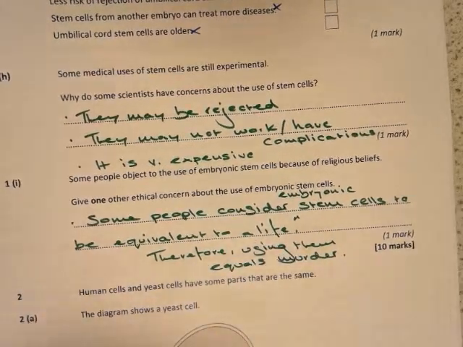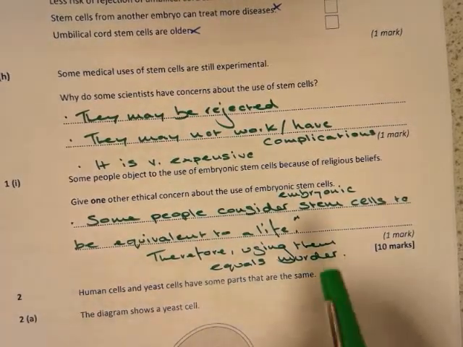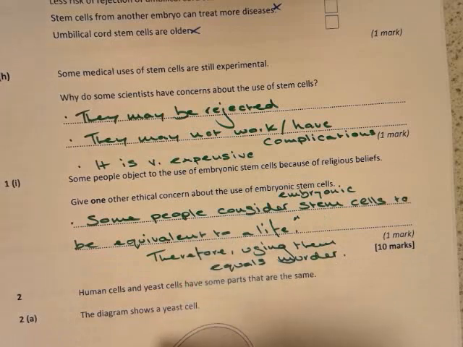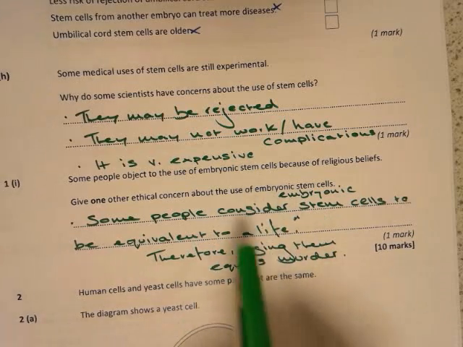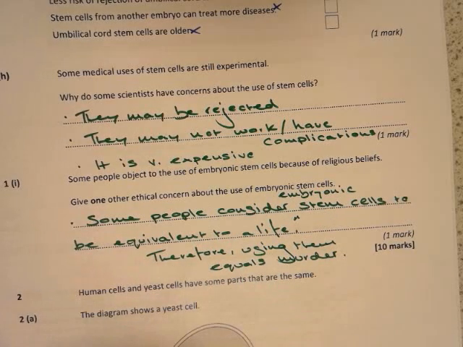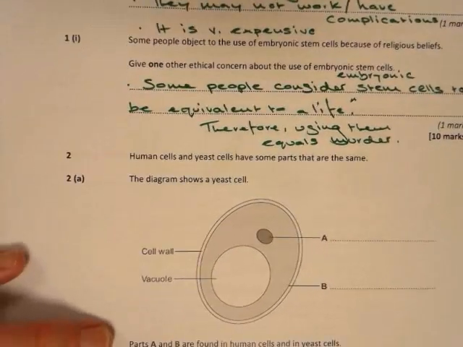A lot of religious people believe that you shouldn't interfere with conception, and you shouldn't use contraception. You shouldn't interfere with conception, which is actually creating a child through sexual intercourse. Alright, moving on to question 2.